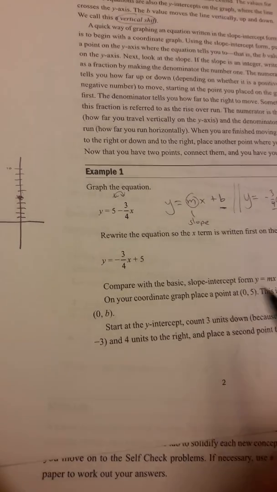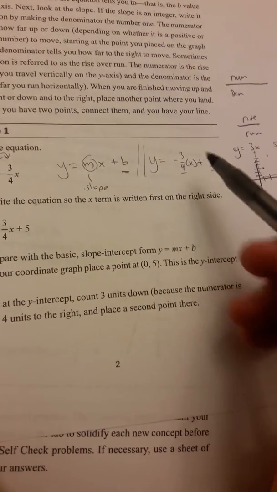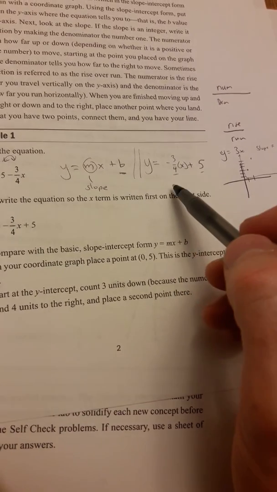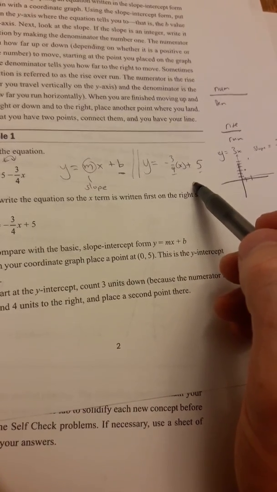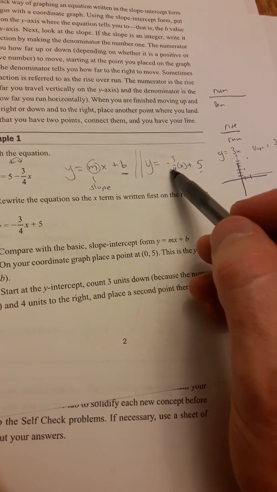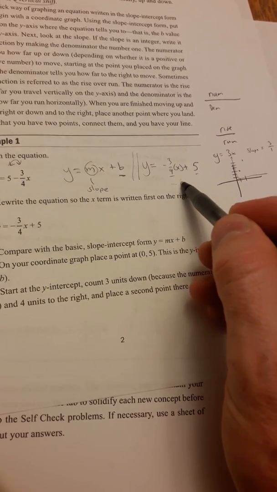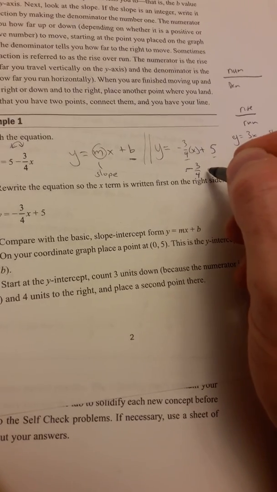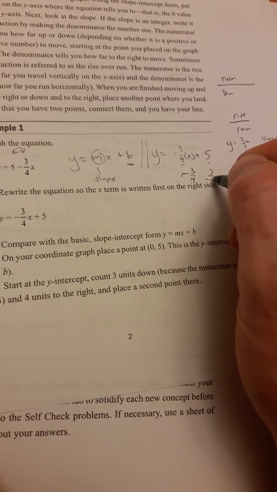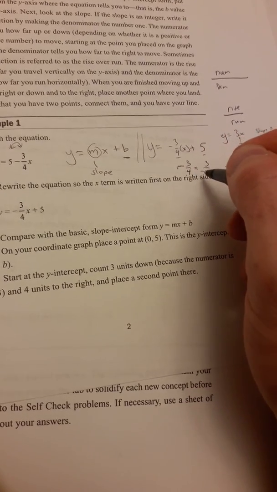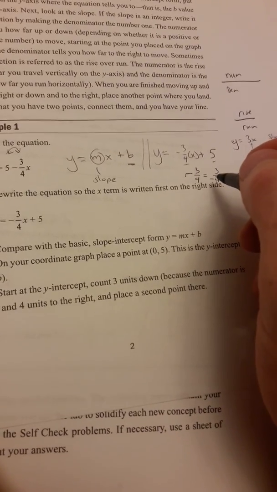Now I just have to do the slope. The slope is negative 3/4. And so if x goes down 3, I have to go to the right 4. Okay. If I put the negative on the bottom, because it can be either negative 3 over 4, or I could do 3 over negative 4. These are equal to each other, right? You can put the negative on the bottom or the top. You can't do 2 negatives, though, because then it would be a positive.